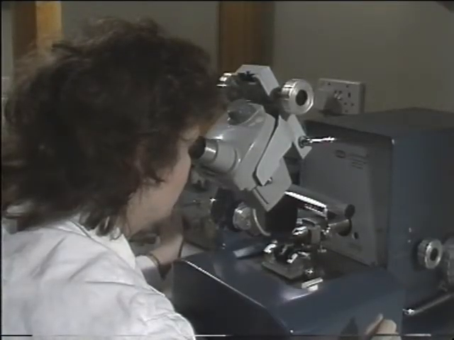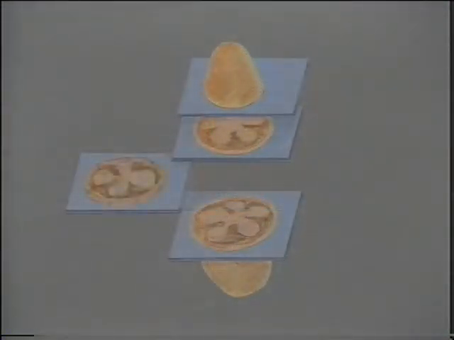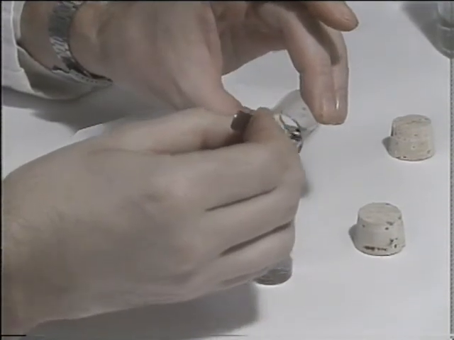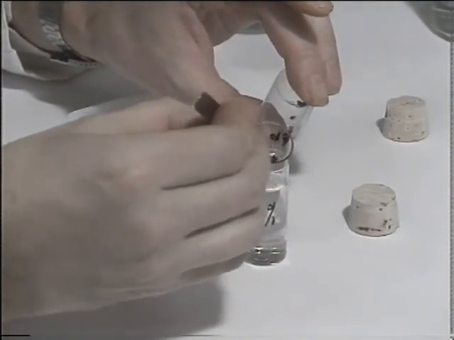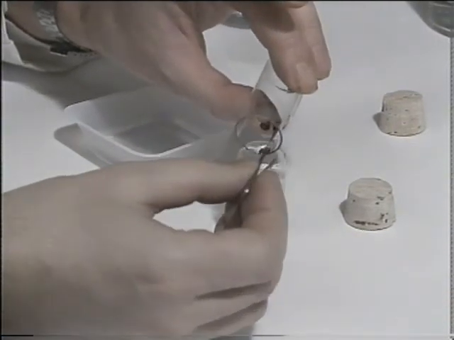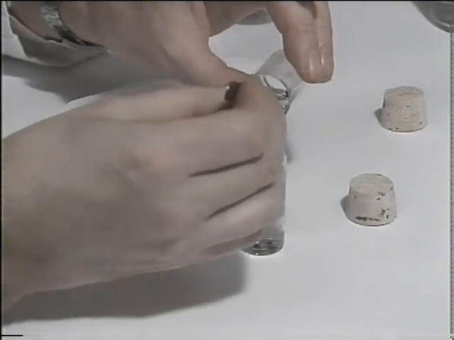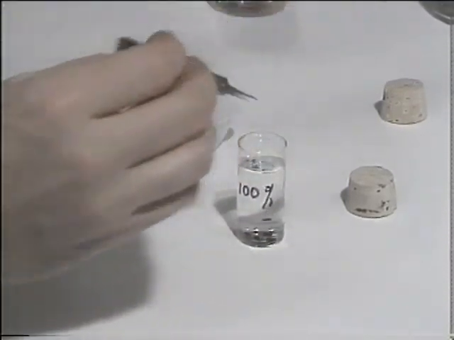Each section contains a slice of the specimen taken at a slightly different level. So by putting the images obtained from each section together, it's possible to build up a three-dimensional picture which shows the shape of the specimen itself or the shape of structures within it. Because the processes involved in preparing a specimen for electron microscopy are very harsh, there's always a risk that some alteration of structure will take place or that artifacts will be introduced.